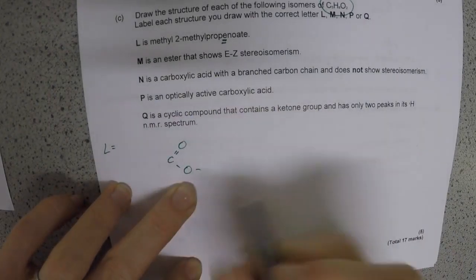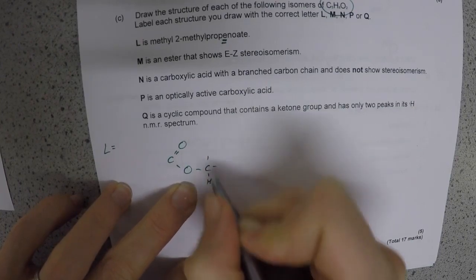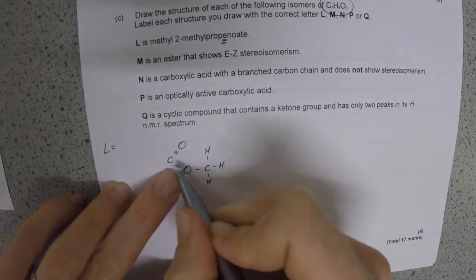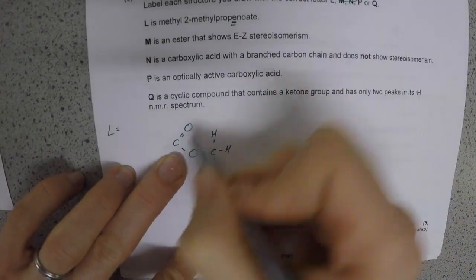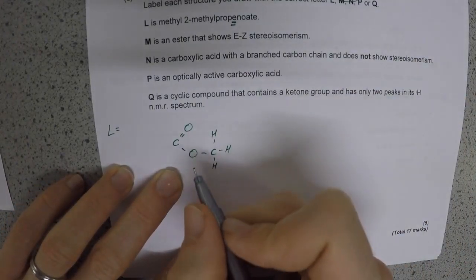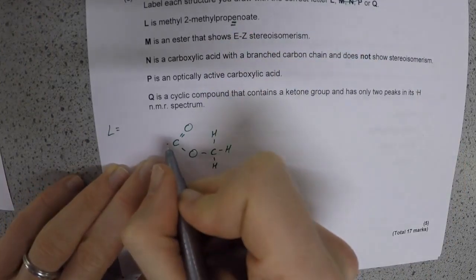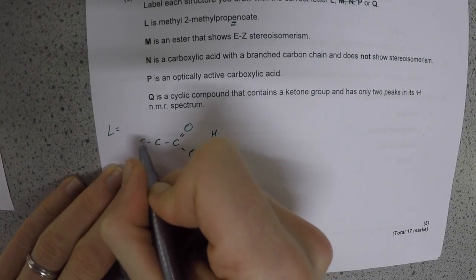The methyl comes first. That's come from the alcohol. So methyl goes in there. The O part is always the bit that's attached to the C double bond O, so from the carboxylic acid. And now I've got a propanoate. Right, let's just get that in. So prop, so it's going to be 3 C's.